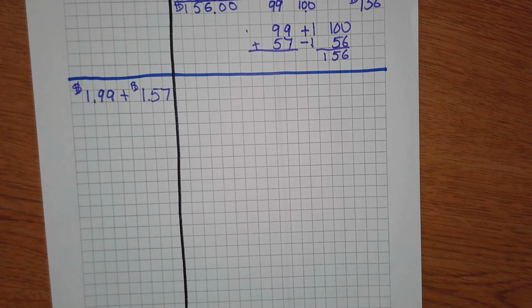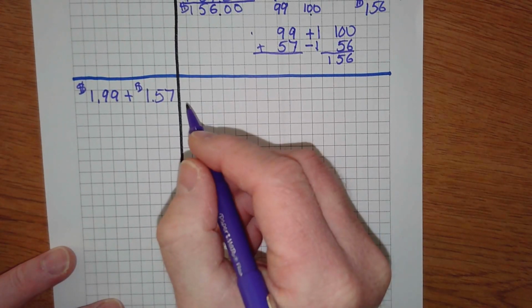There's a couple ways we can do this. Anybody got a solution yet? Cole, what'd you get? $3.56. Yes, correct. Here's one way to do it with give and take.